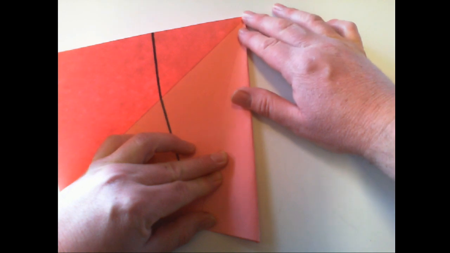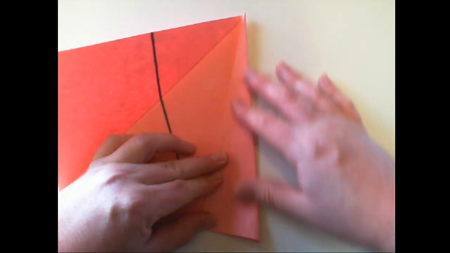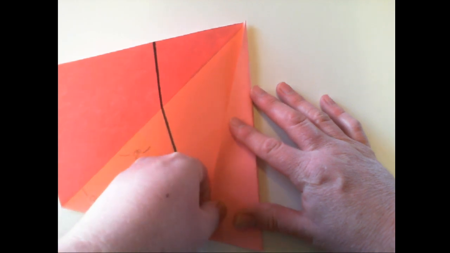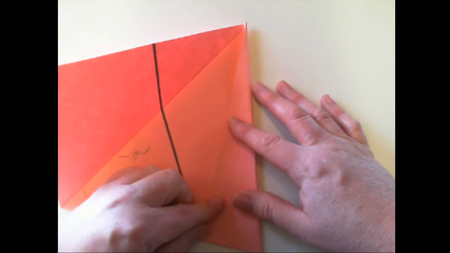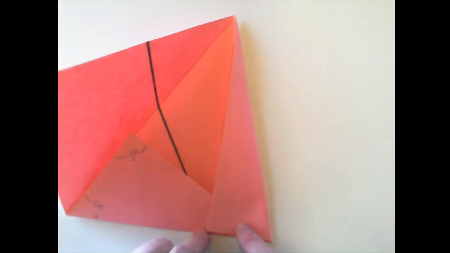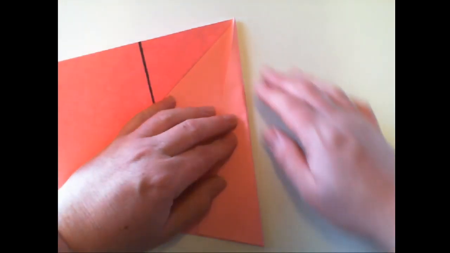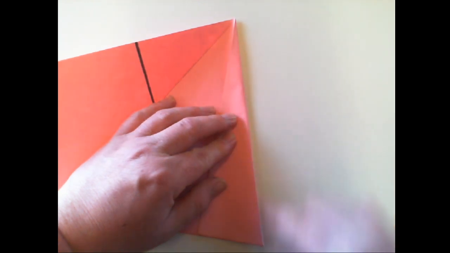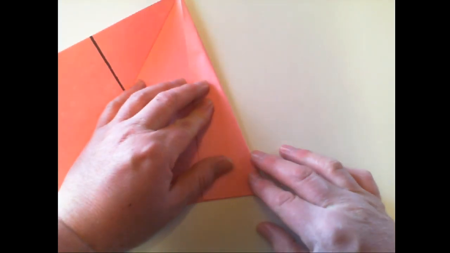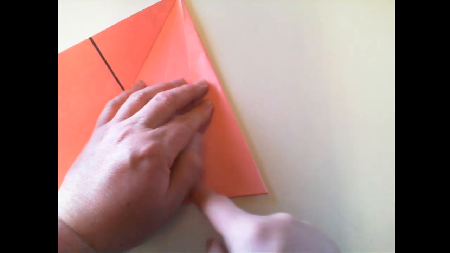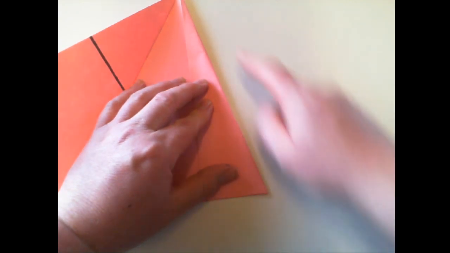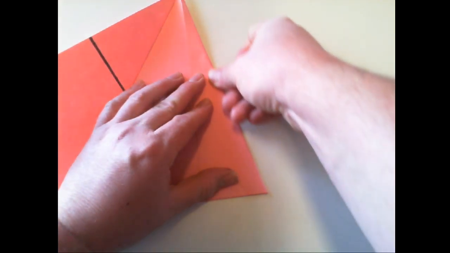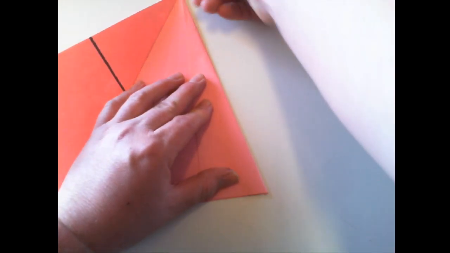sharp corner. And I want to bring this one in. So it's going to bring in just a little more because my paper happened not to be square. So this is going proud of that line. But I have a nice sharp line up here, and I have a nice sharp corner right here. That's more crucial than this line. So this point and that point are more important than that line. There we go.